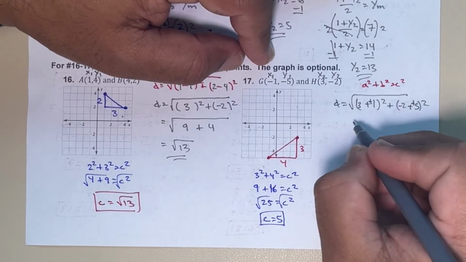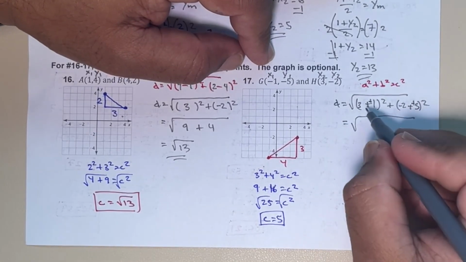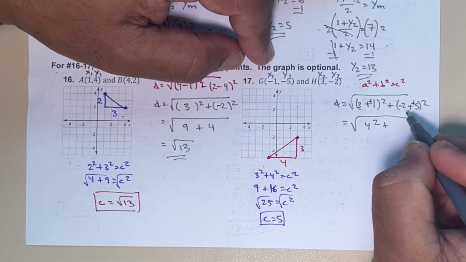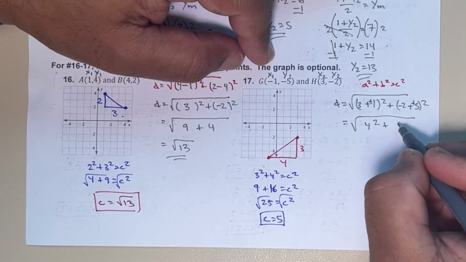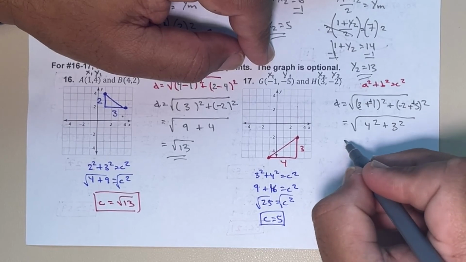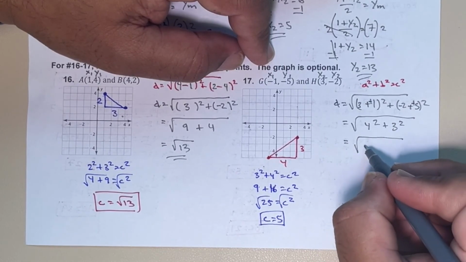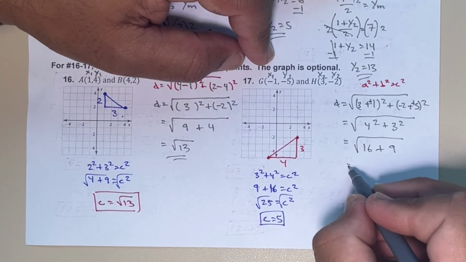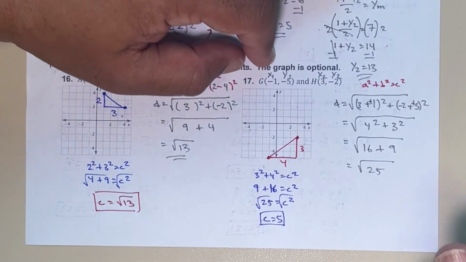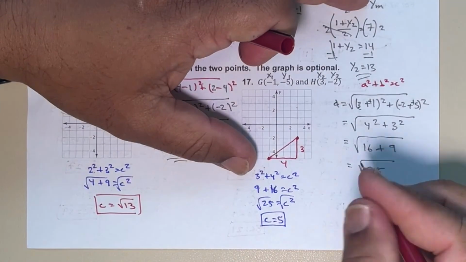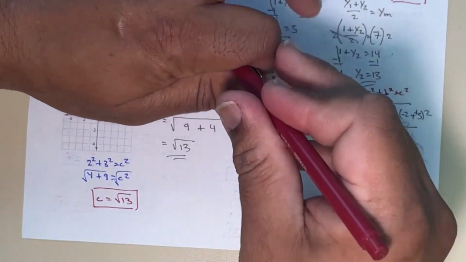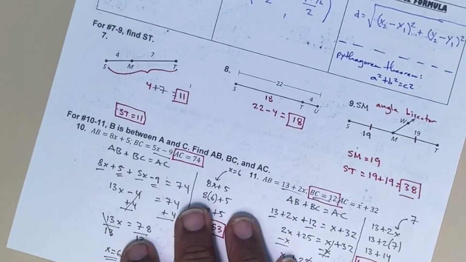So square root of 3 plus 1 is 4 squared, plus, then I got negative 2 plus 5. That gives me 3 squared. Looks pretty similar to the Pythagorean theorem I've got over here. So 4 squared is 16, 3 squared is 9. That's the square root of 25, which I know is 5. What? There we go. All right.